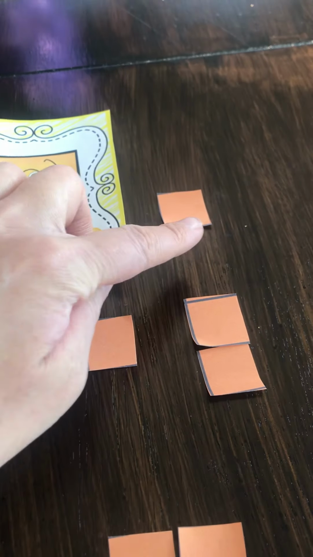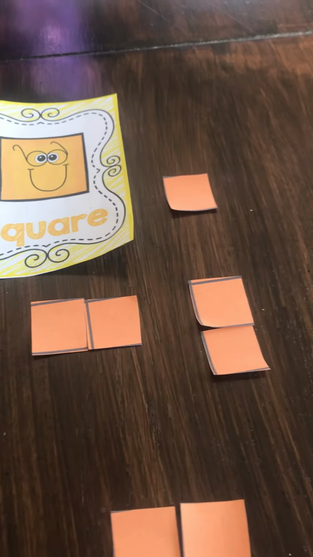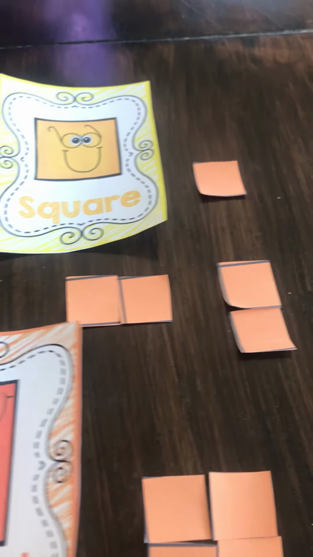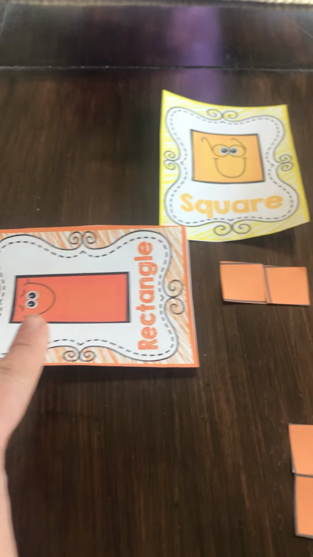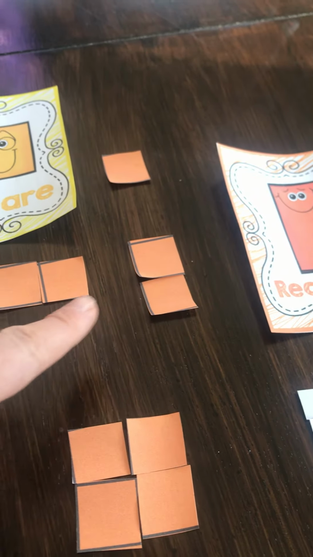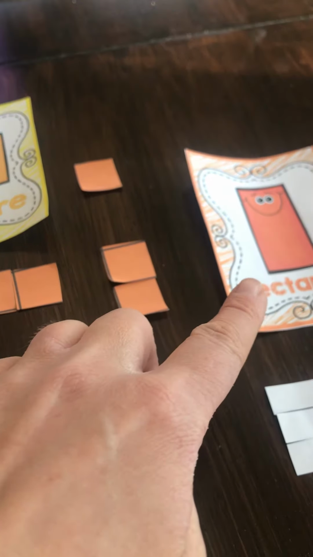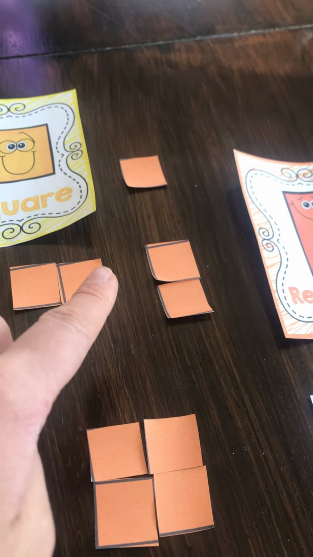So I used Sammy the Square, right? And when I put 2 of those squares together, it made this shape. It made Ricky the Rectangle. See, if I turned him around, Ricky, he would look just like that. It doesn't matter, remember, if the shape is turned differently. It's still identified by a rectangle if it has 4 vertices or corners.